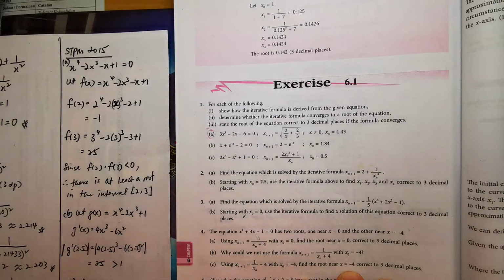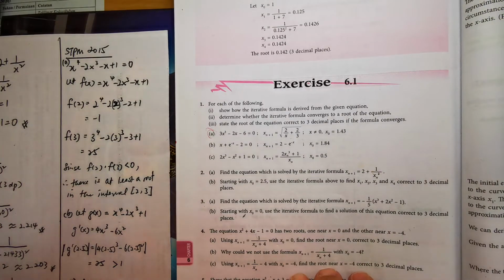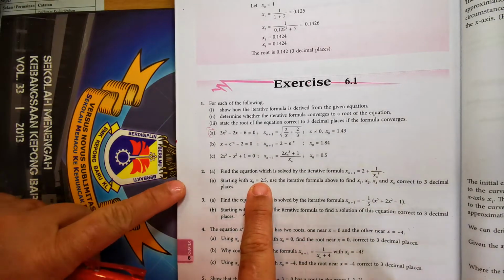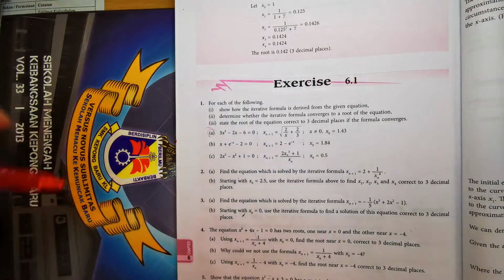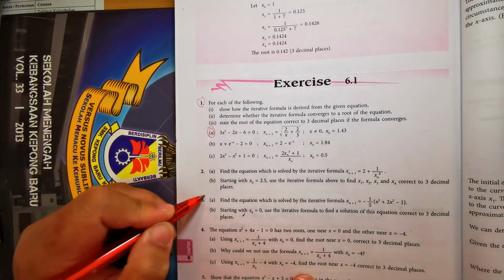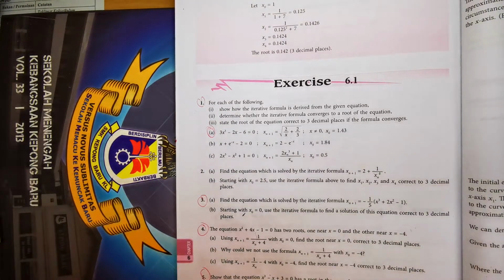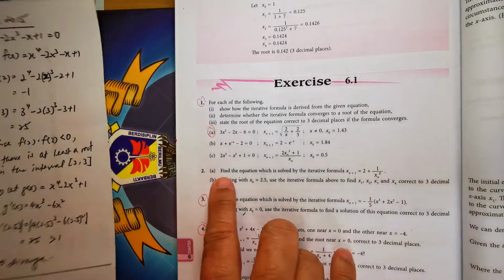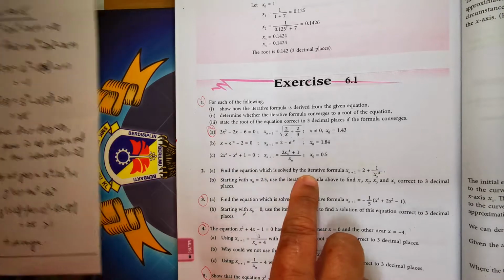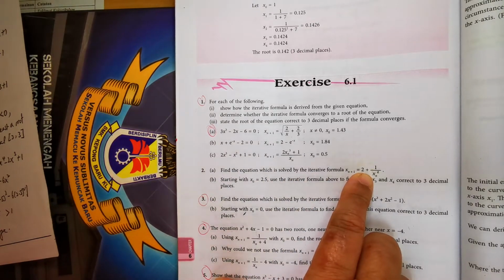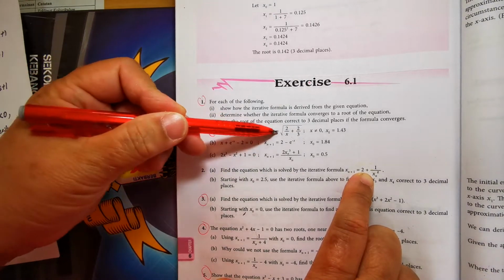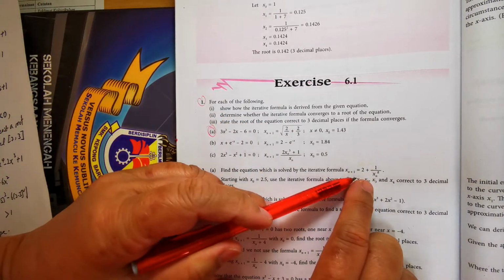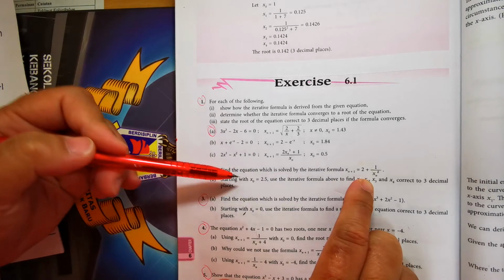Okay, then I'm going to discuss question 2. The rest will be similar. So your homework will be 1A, 3, 4, 5. Question 2 says to find the equation which is solved by the iterative formula. This one is reverse. Before this, they give you the equation and ask you to show the iterative formula. Now they give you the iterative formula and they want you to find back the original equation.